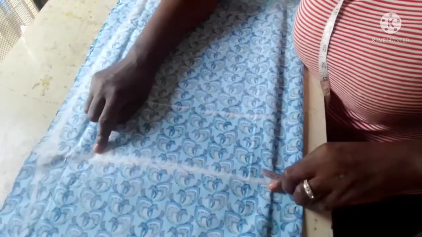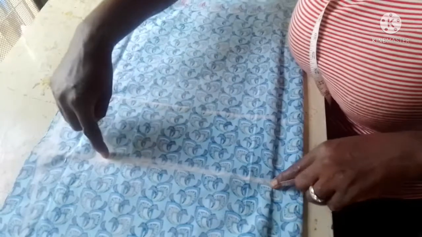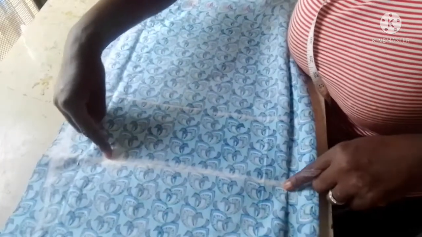Like I said, whatever you have for this place, this 9 inches here, this is my main measurement, while this one is just the allowance. This is the main measurement. This is the 9. If you want it to be very pencil, you minus 2 inches, or 1.5. But if you want it to be normal, you don't want it to be too pencil, minus 1 inch.